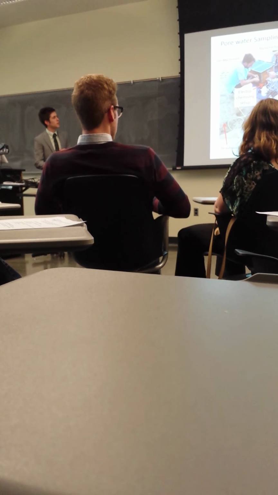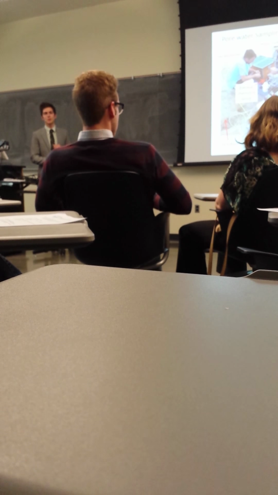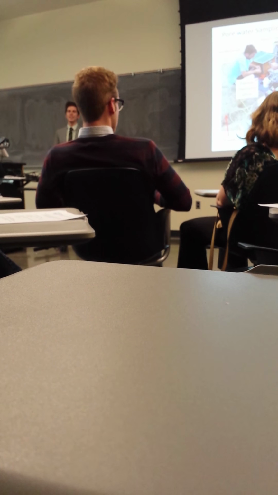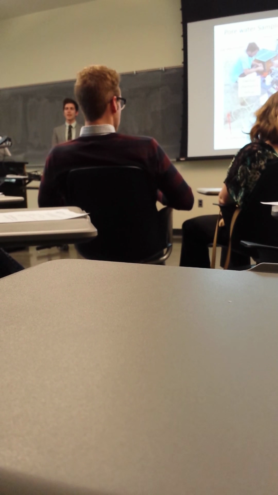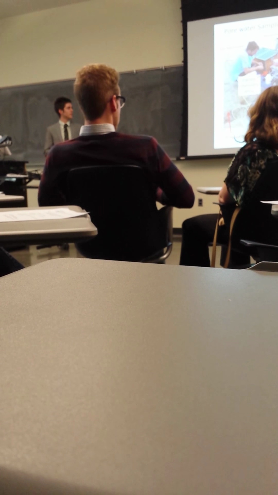Also, I pointed out a worm burrow here because whenever we would find one of these worm burrows, we would take samples for DNA extraction so that we could find out the microbial communities that are inhabiting these specific microbial niches.